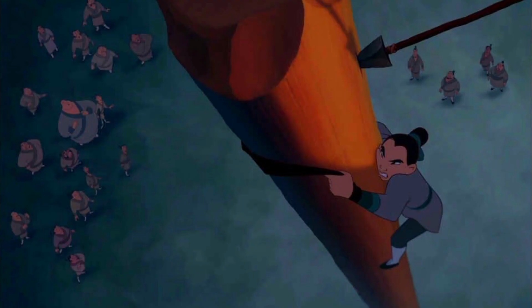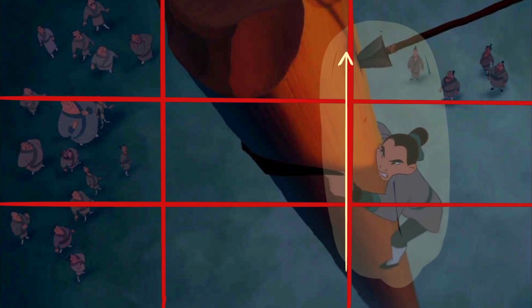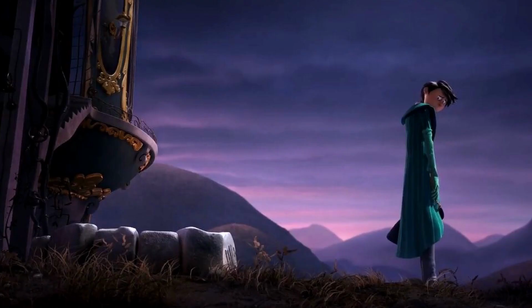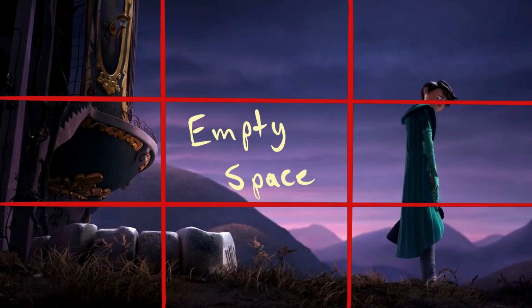It's great to study animated scenes to see how the viewer's attention is drawn to the main action using rule of thirds. In this case, the main action of Mulan pulling herself towards the arrow is placed on the right vertical line. Lastly, I wanted to note how negative space or empty space can be used to create unique compositions.